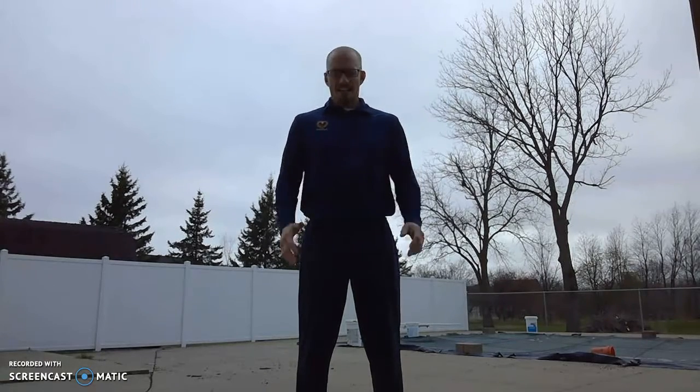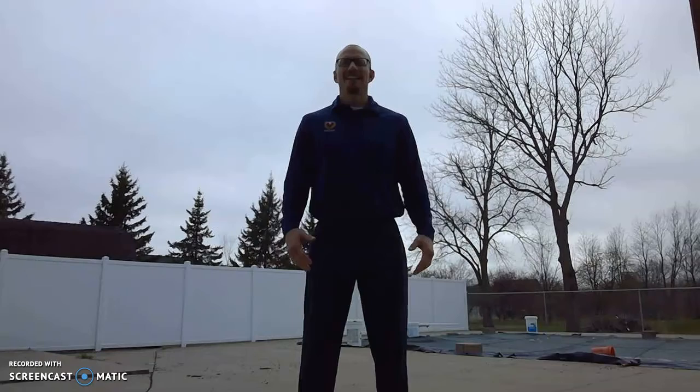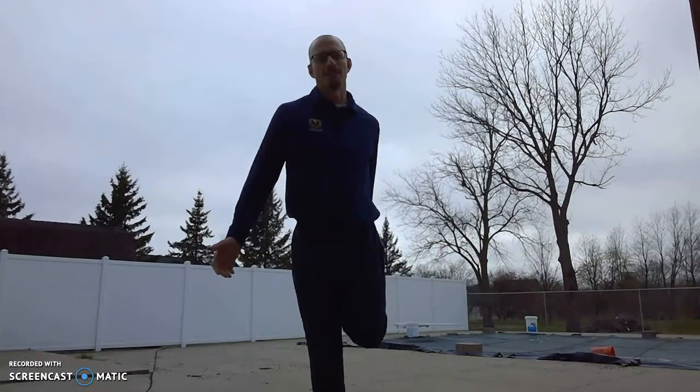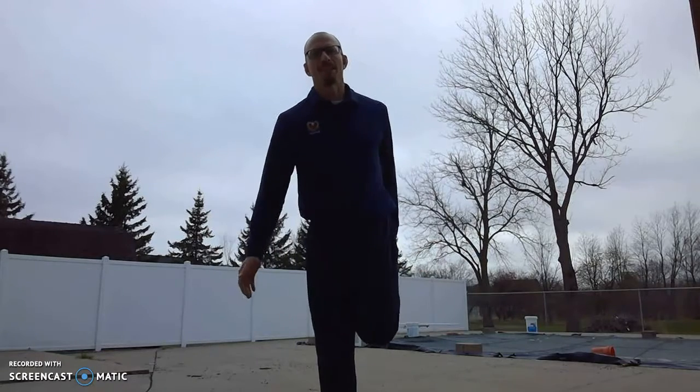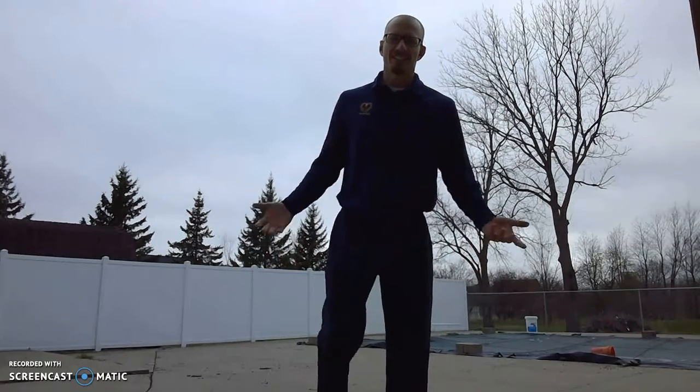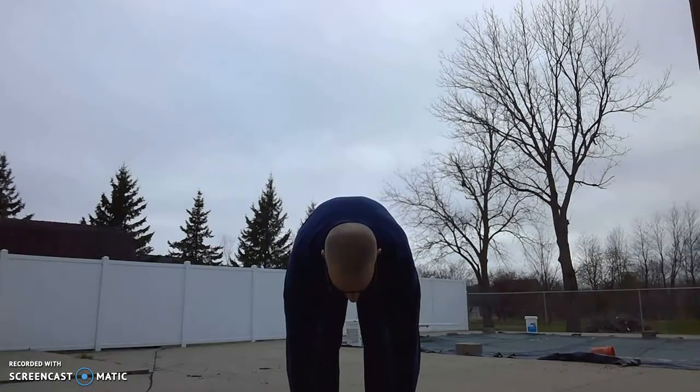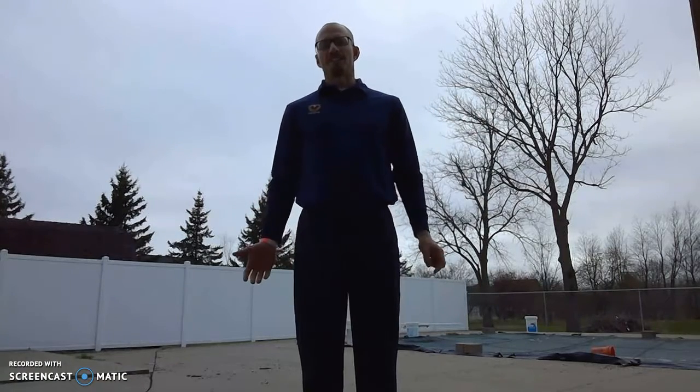Static stretching is like me grabbing my foot, pulling it to my butt to stretch out my quadricep, and just holding it for 30 seconds. It's basically anything you're holding for 30 seconds. So if I want to stretch my hamstrings, I'm going to bend down and try to touch my toes and hold it for 15, 20, 30 seconds. It's a stretch that you're holding for a period of time to stretch that particular muscle.